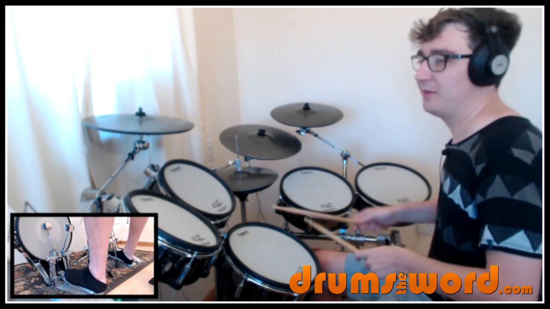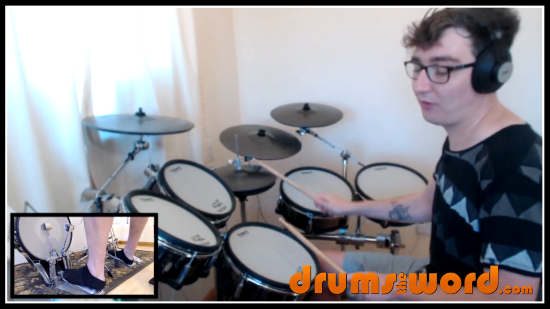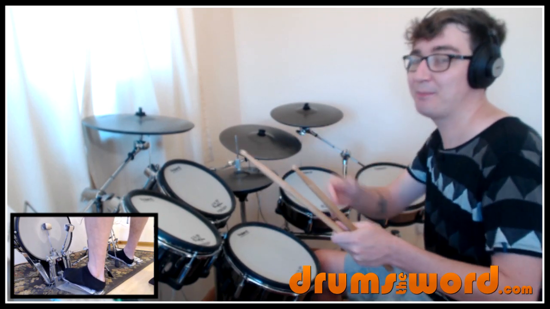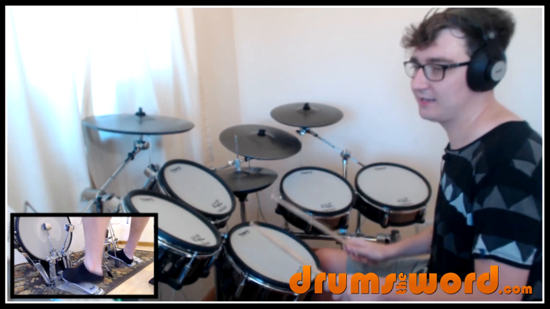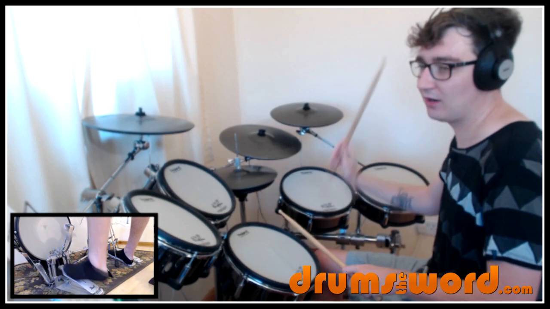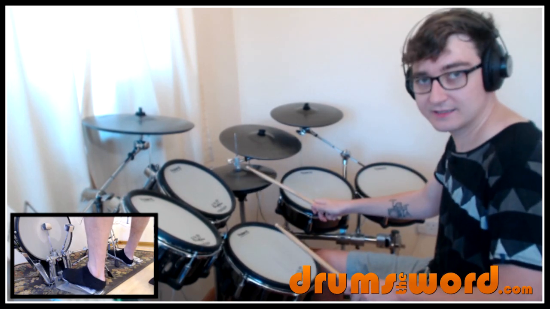Next line, first bar. 1 and 2 E and a 3 E and a 4 and. Again, notice that and E on the bass drum there and nothing on beat 3. 1 and 2 E and a 3 E and a 4 and.